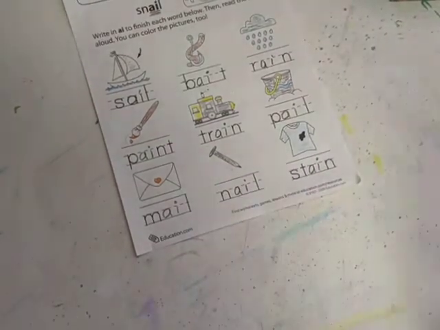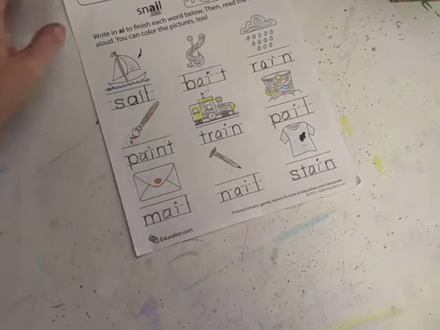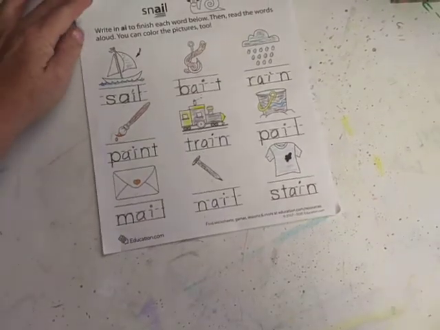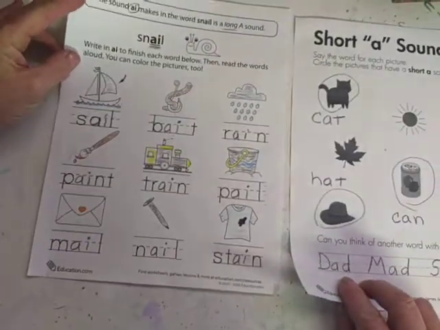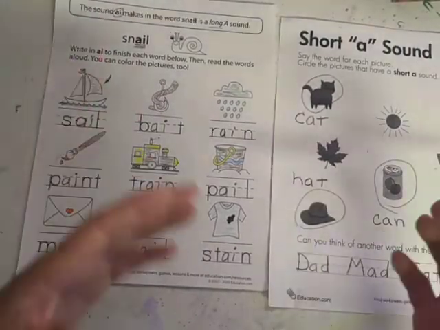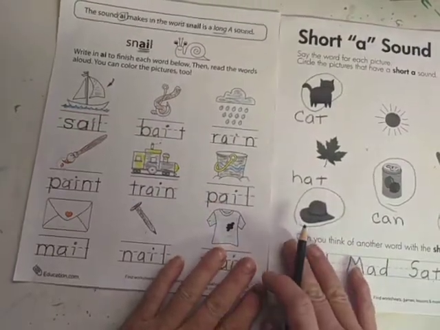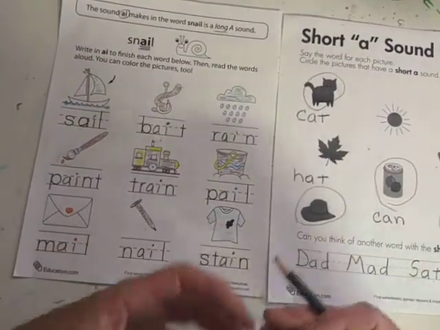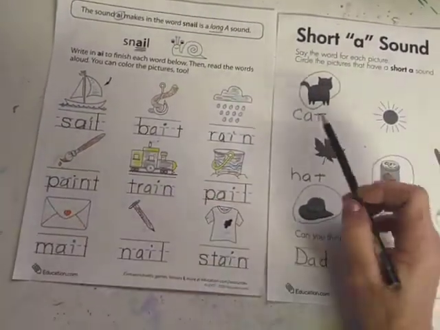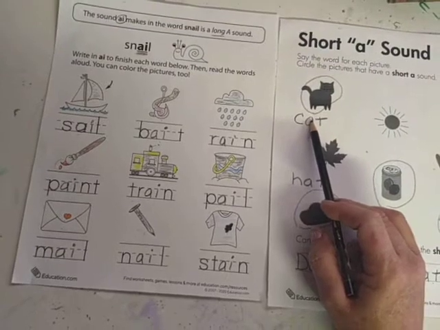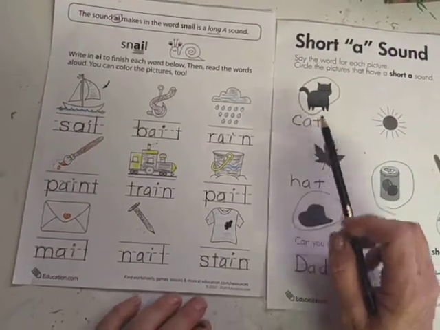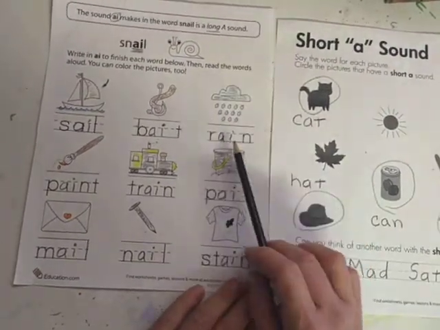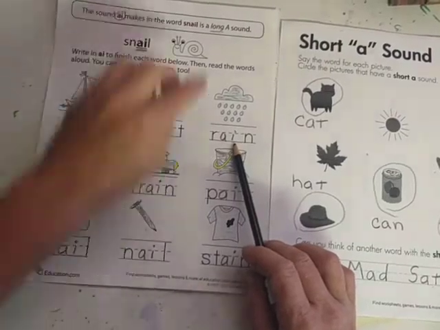Okay, so we've worked on some short A's and some long A's. So now you should be able to look at some words and be able to recognize the sound, and look at the picture to see, a picture of a cat and it makes the ah sound versus like a picture of a rain cloud and it makes the long A sound. Okay, now got one more thing.